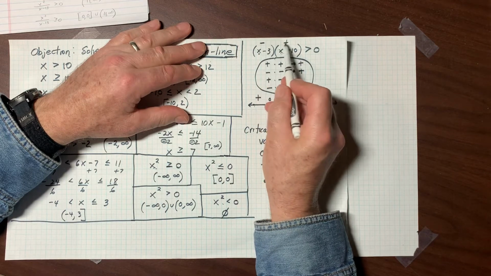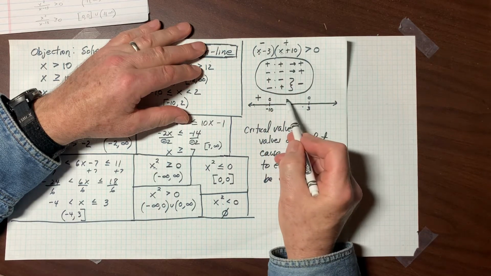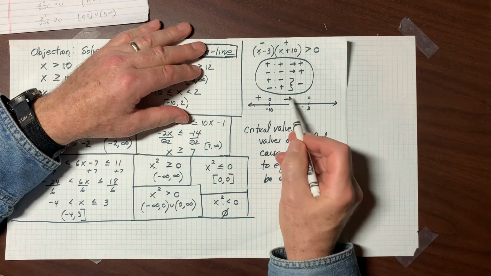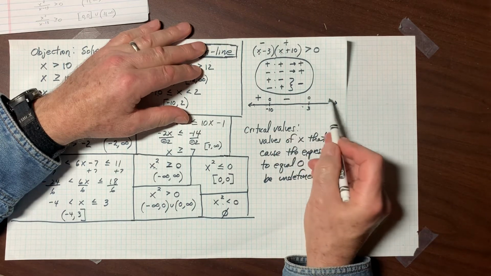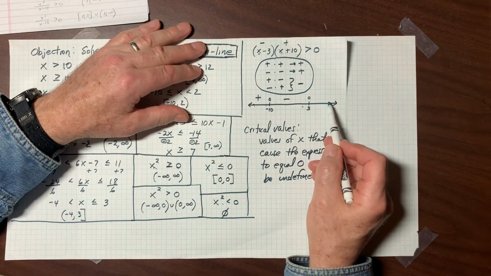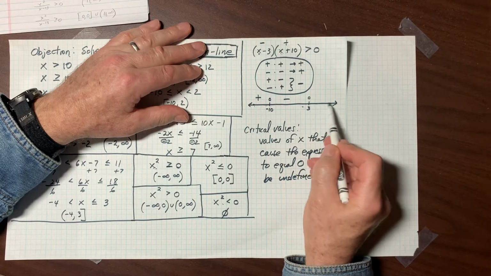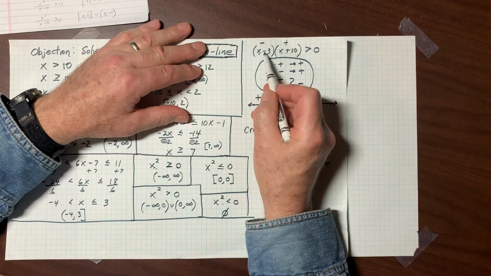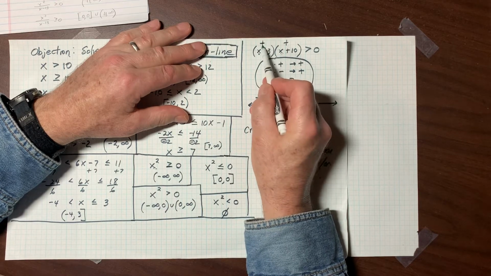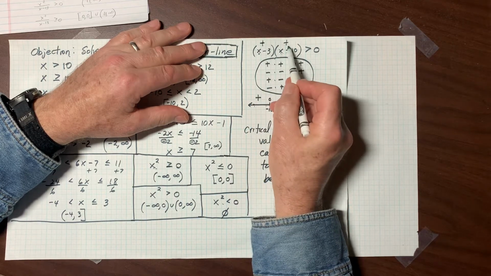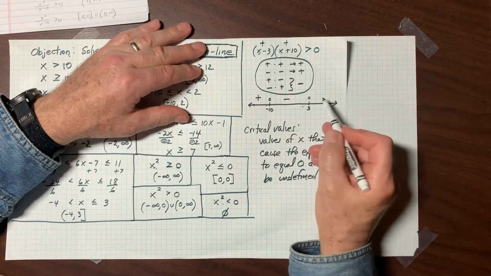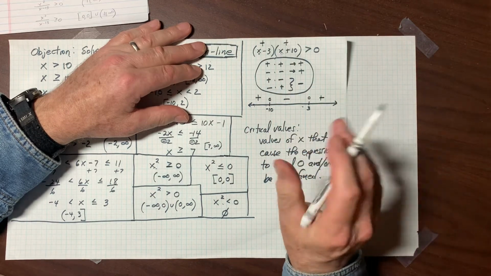So a negative times a positive is going to give me a negative. Then I'm going to pick a number from this interval, like maybe the number 1 billion. If I pick a number from this interval, like 1 billion, and I put it in here for x, then x minus 3 would be positive, x plus 10 would be positive, and a positive times a positive is a positive.